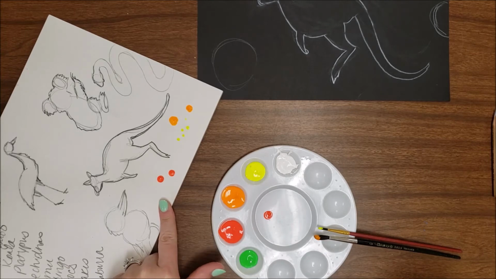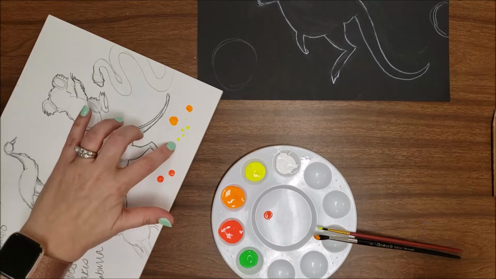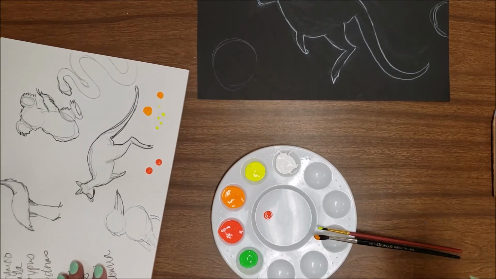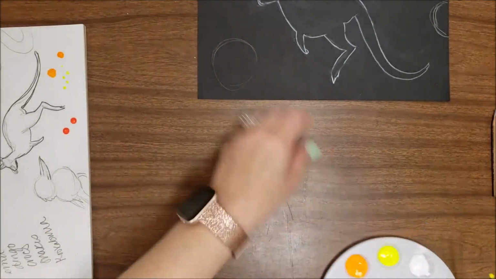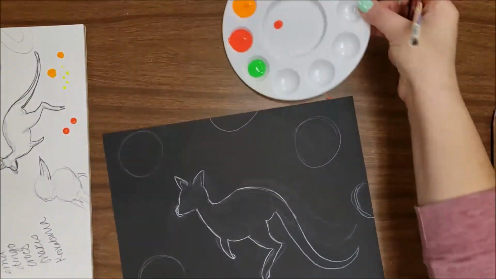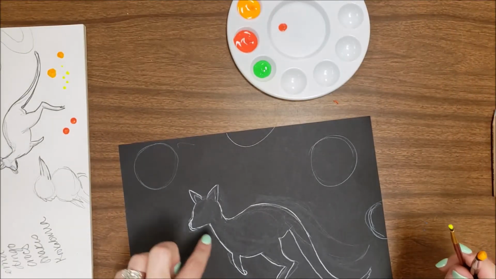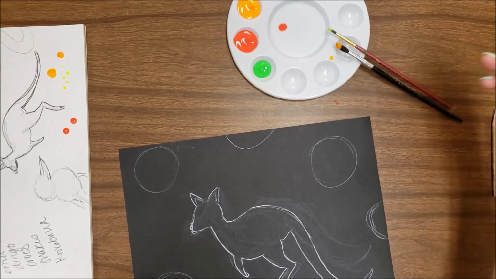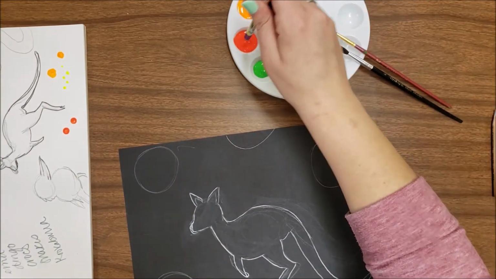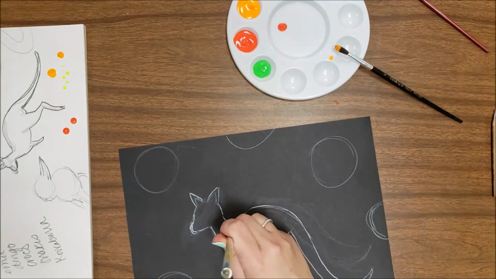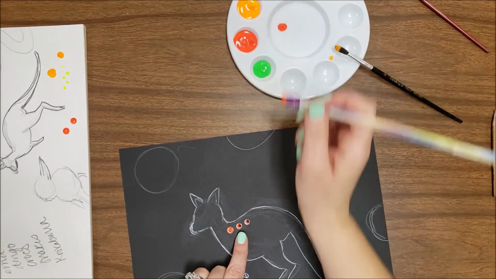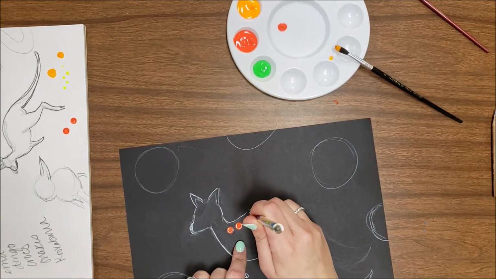So your goal is to have a variety of sized dots, from small to medium to a little bit larger, and also use a variety of colors as well. After you've practiced, you can start working on your design. I would start working on the animal first and then moving out to the background. I might do my larger dots first. And when you start to run out of paint, you just get a little bit more from your tray.